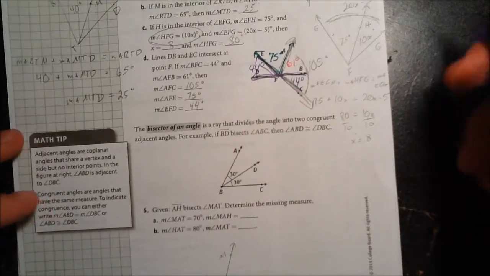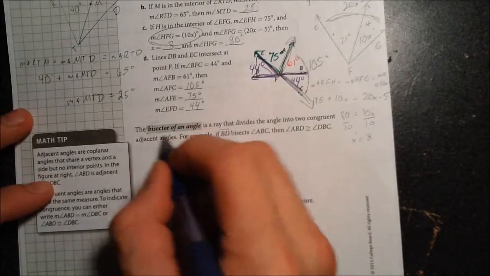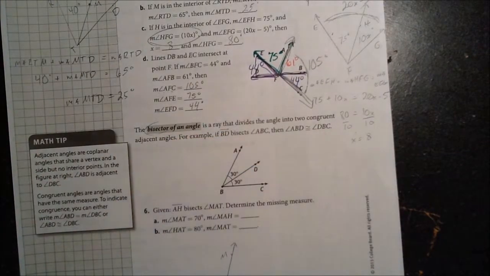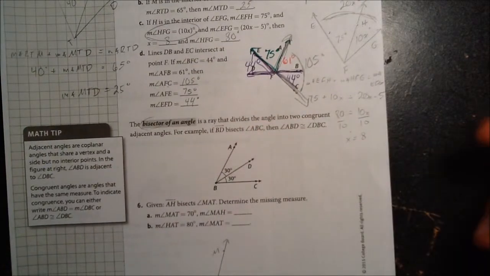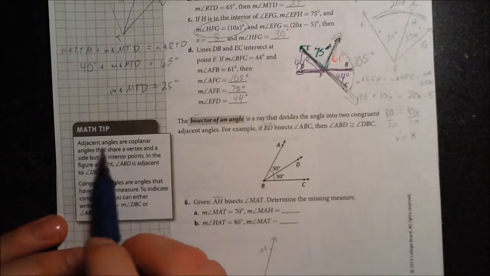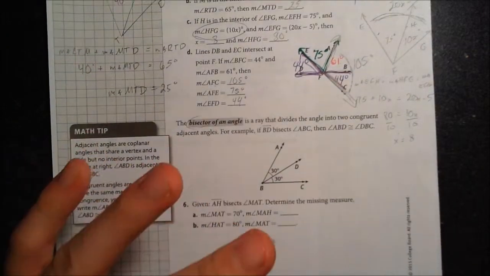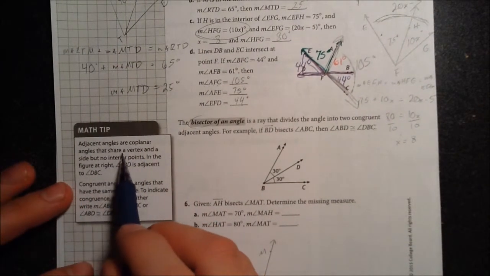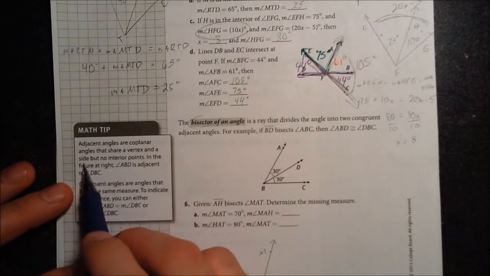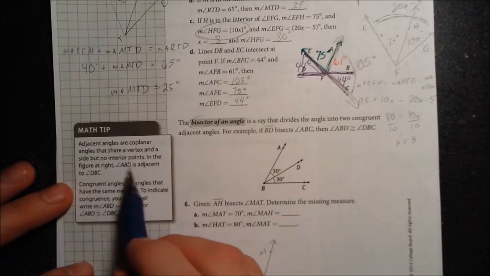Moving on, it says the bisector of an angle. So we know what this term is, bisector. To bisect something means to cut it into two congruent parts. So when you're talking about an angle, a simple point can't do that. You need more. So the bisector of an angle is a ray that divides the angle into two congruent adjacent angles. Over here on the math tip, it just reminds you what adjacent angles are. There's three things that are true about them. Adjacent angles are coplanar angles that share a vertex and share a side, a ray, but no interior points.